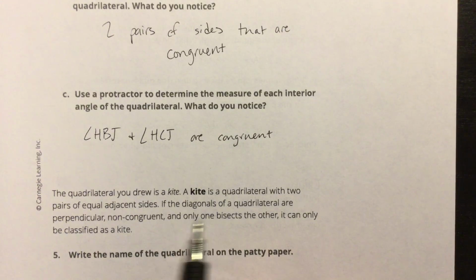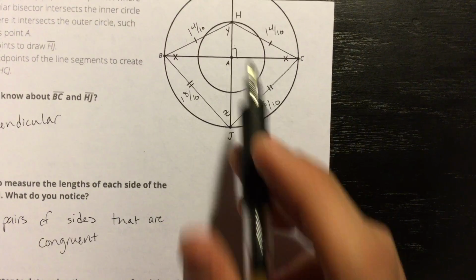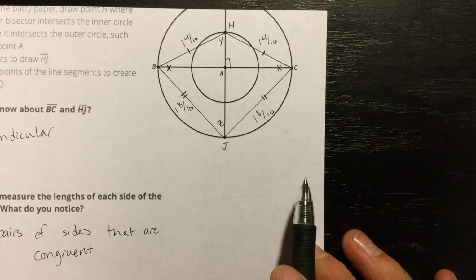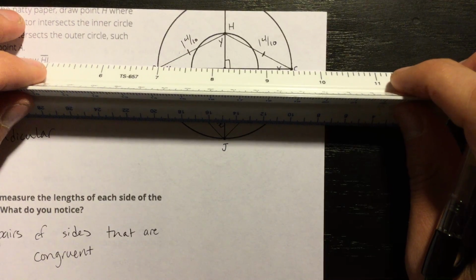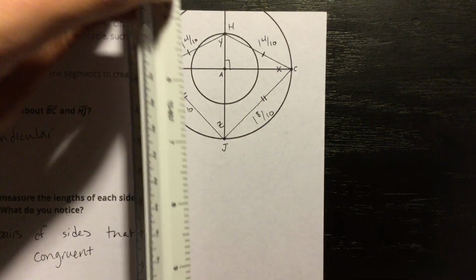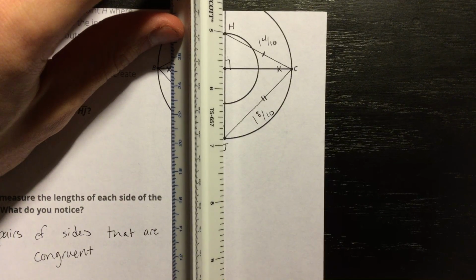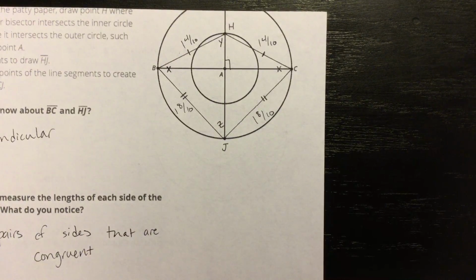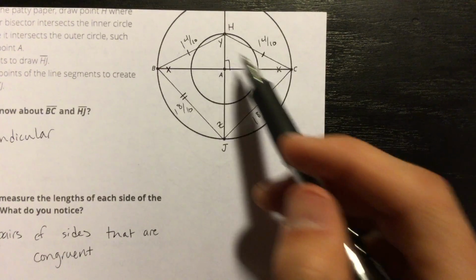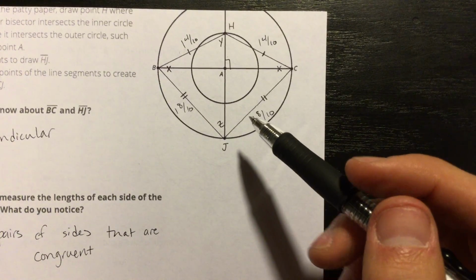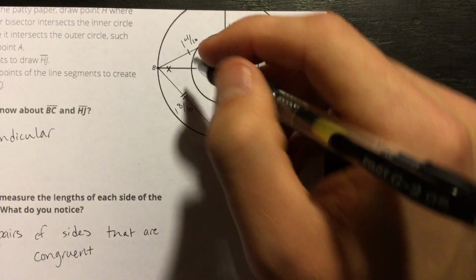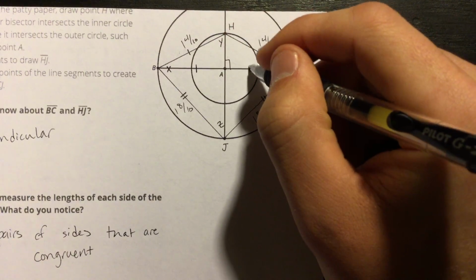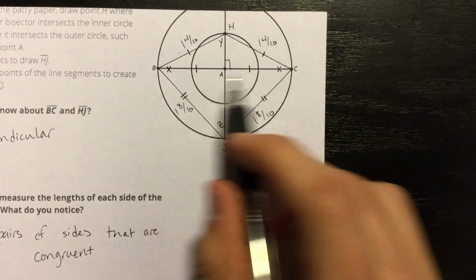So this is a lot of classification. If the diagonals of a quadrilateral are perpendicular, which they are, non-congruent, so if I were to measure the diagonals themselves, this one is 2.5 inches, this one is less than 2 inches, right? So we can see that those are not congruent. So they're perpendicular, they're not equal in length, and only one bisects the other. Bisection means that it breaks up the line into two perfectly equal parts. So we can tell just by looking that BA is equal to AC in length.